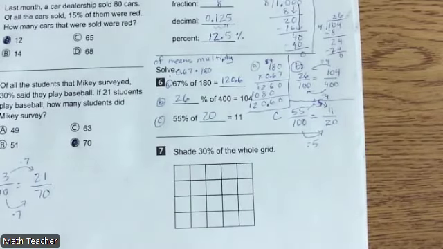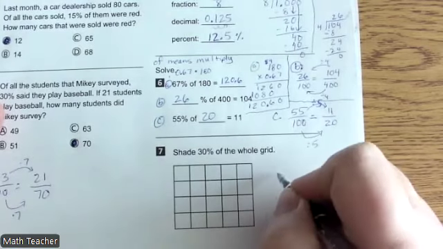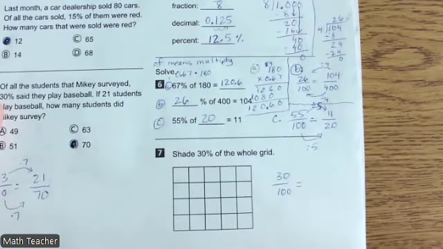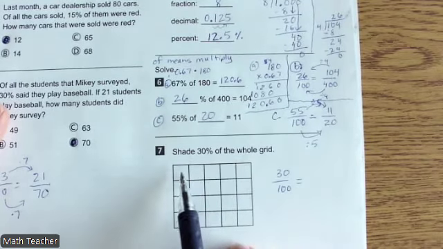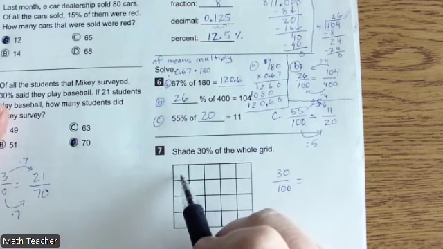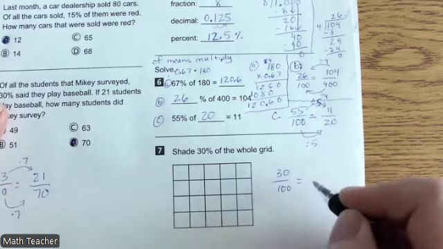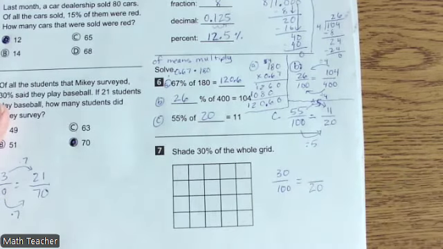Okay, number 7, shade 30% of the whole grid. So as soon as I see 30%, I'm going to write that as 30 over 100. So I can set up a proportion. So if I want to shade 30% of the whole thing, I want to know how many there are all together. So I count the grids, 1, 2, 3, 4, 5 by 1, 2, 3, 4. 5 times 4 is 20. So this means there are 20 grids total.